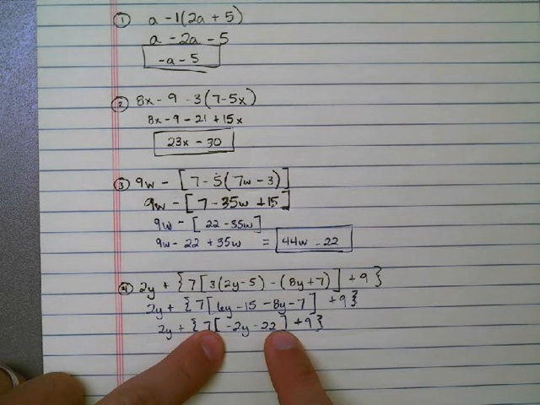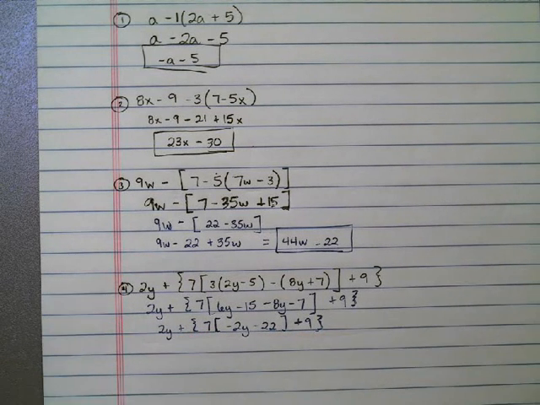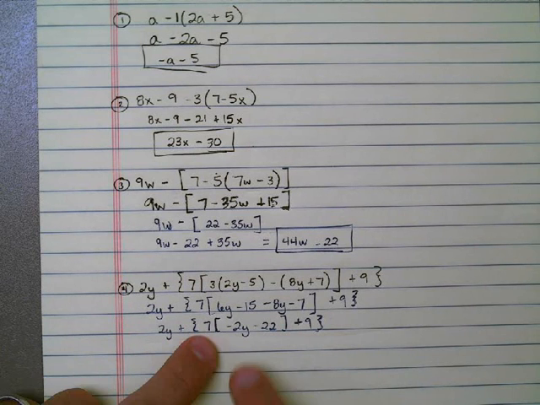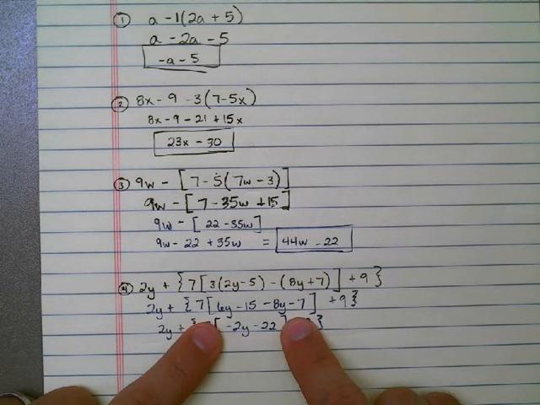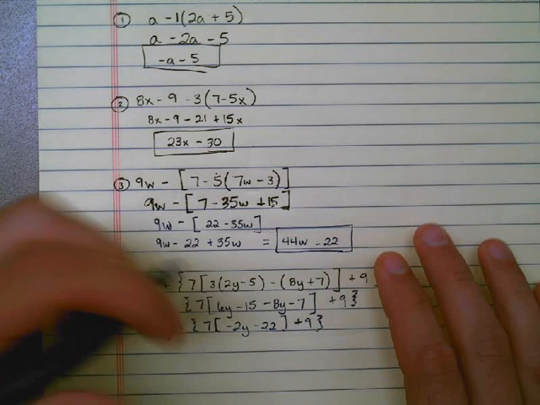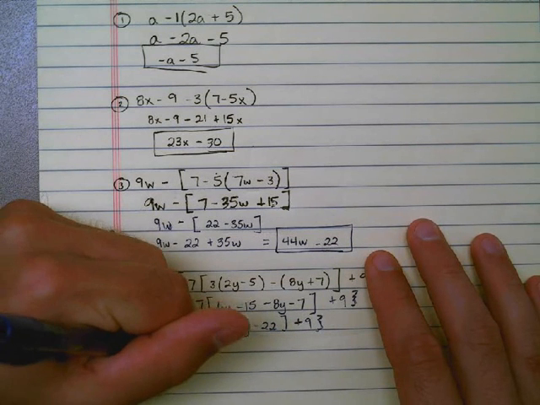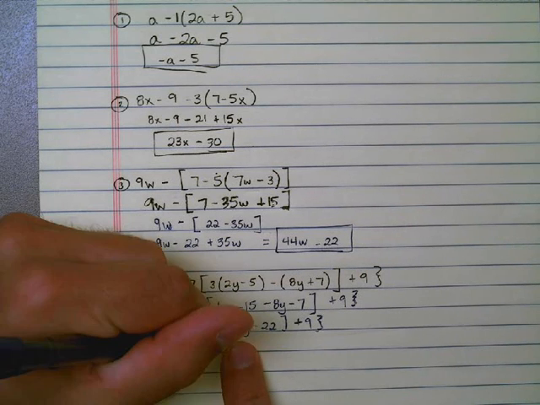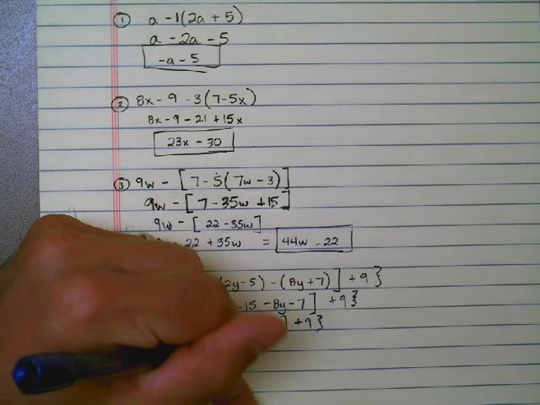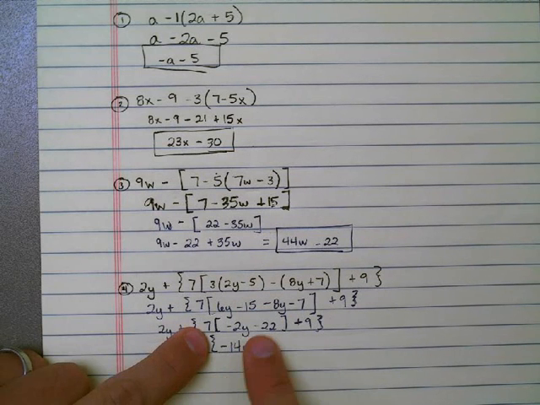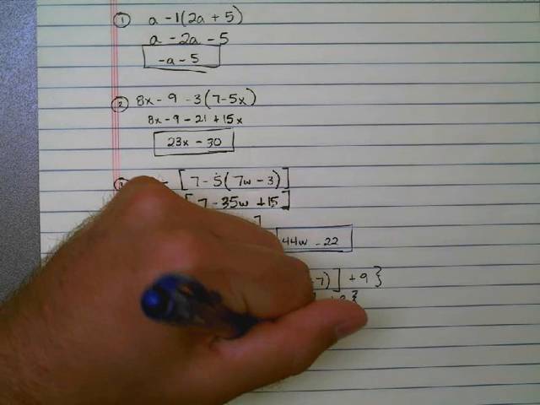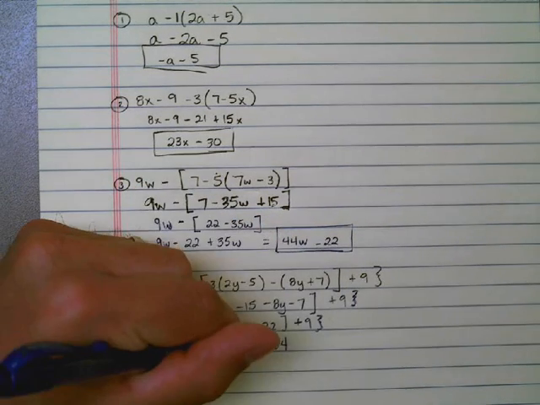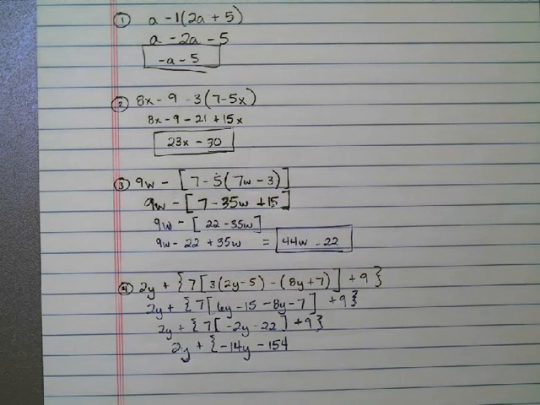Now, looks like I'm getting a lot closer, aren't I? In fact, if I wanted to, I could turn these into parentheses and these into square brackets. Once again, they're doing the same thing, right? Looks like I can't combine anything inside the parentheses, so let's take this 7 and distribute it. 2y plus 7 times a negative 2y gives me a negative 14y. 7 times a negative 22 gives me, let's see, that'd be 7 times 20 is 140 plus another 4, 154 minus 154.